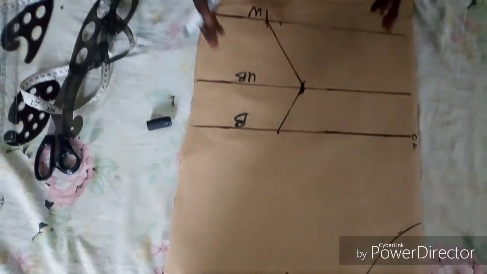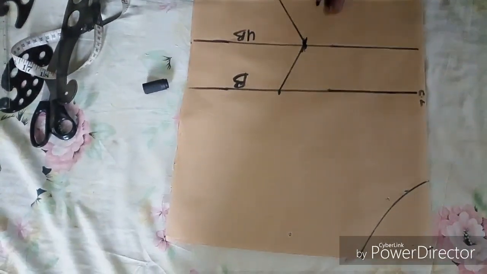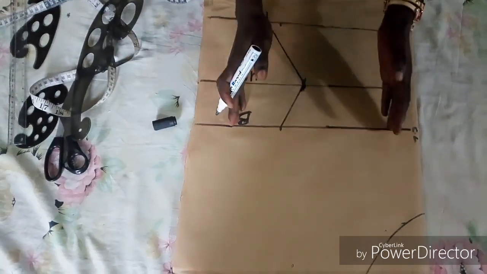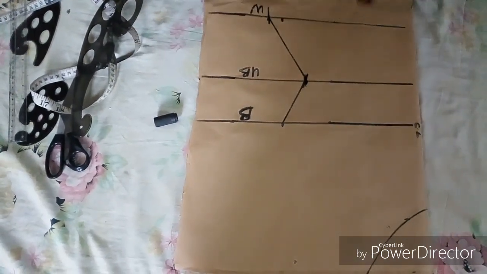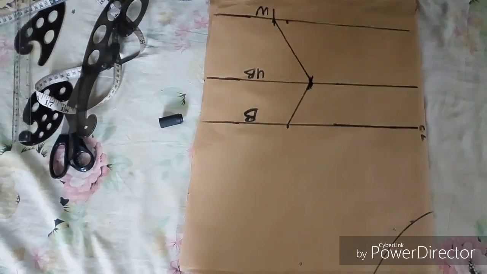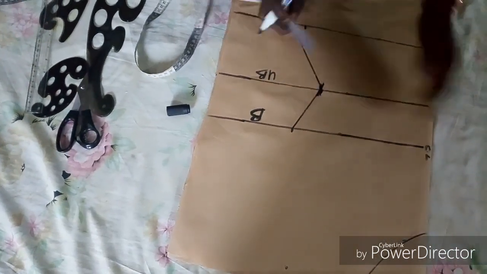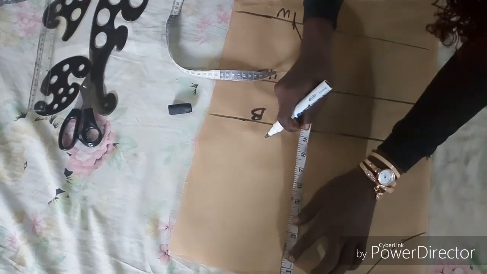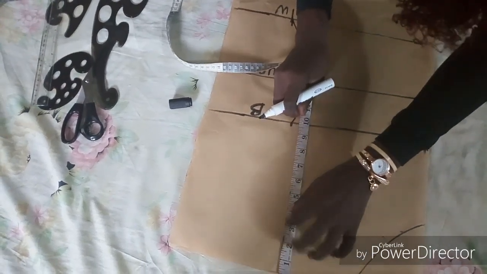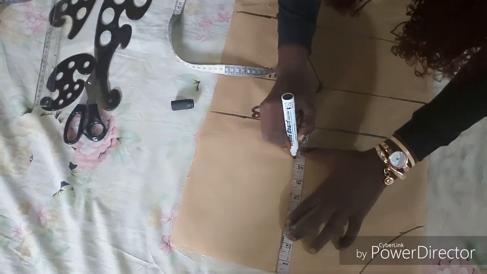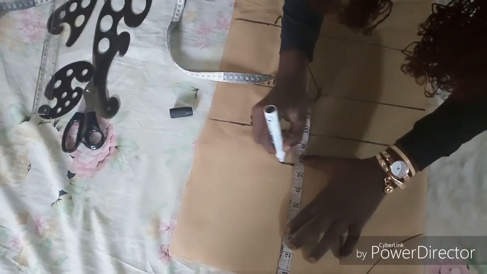So for me to get my armhole, it is simply my bust measurement divided by 6 plus 1.5. Don't forget my bust was 36. So divided by 6 plus 1.5, I'm going to have 7.5 inches. So I'm going to indicate where I have my 7.5 inches.